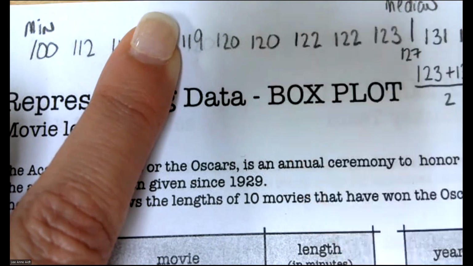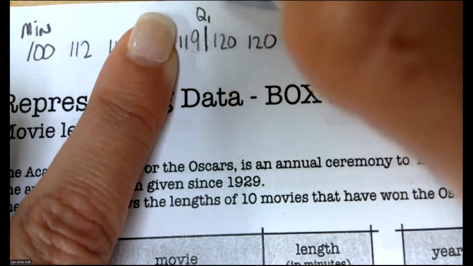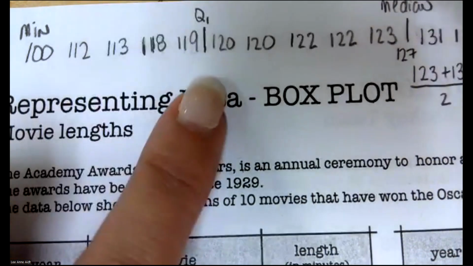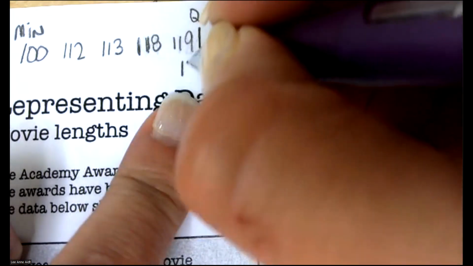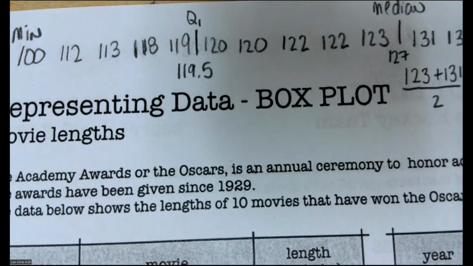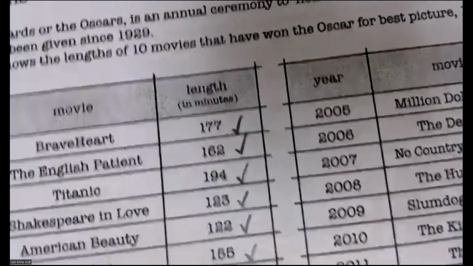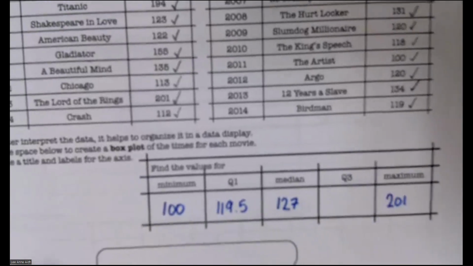Okay, quartile 1. If there was just a number there, it would be whatever that was. But this one is going to be 119.5. Can you guys all tell that it's going to be 119.5? Okay, so come down to quartile 1, 119.5. Decimals are fine, don't worry about that.